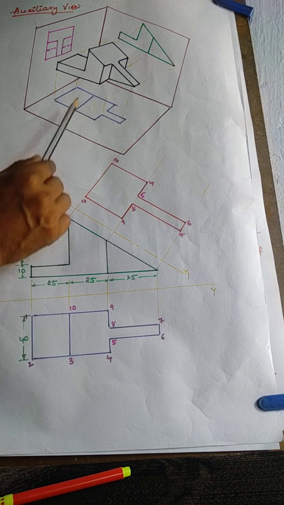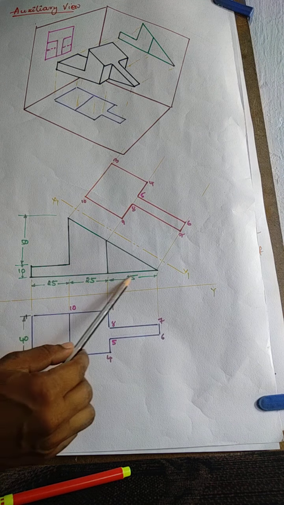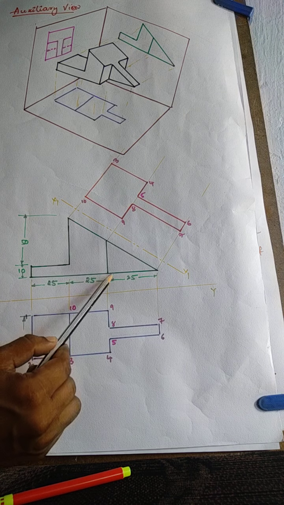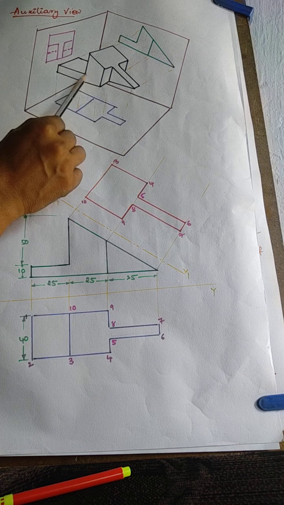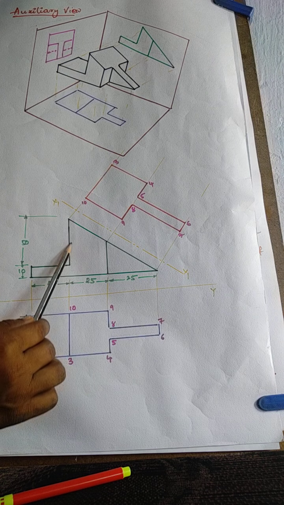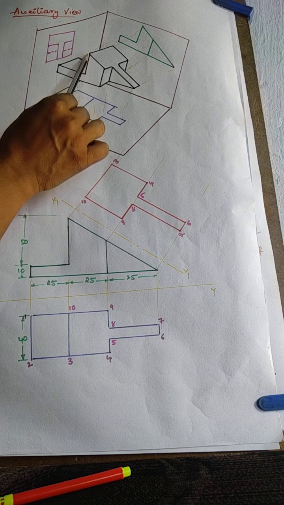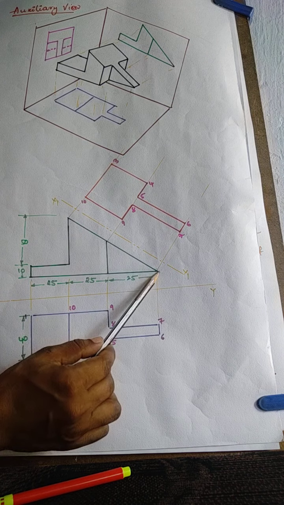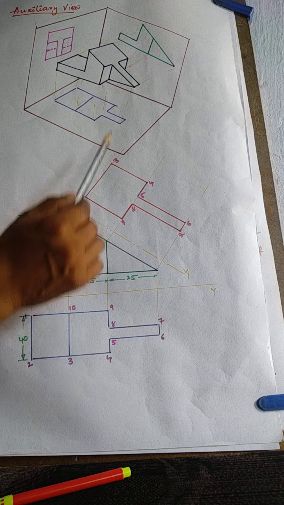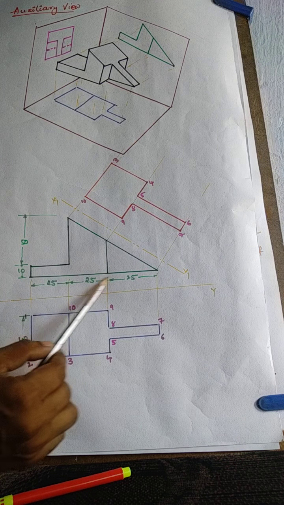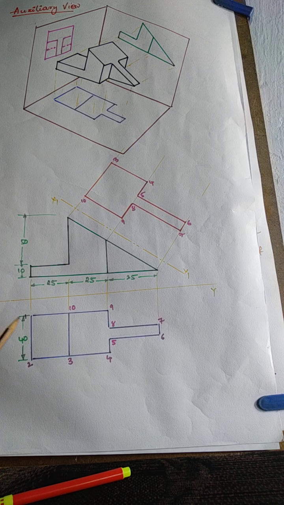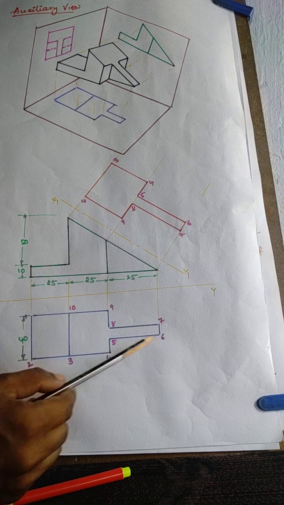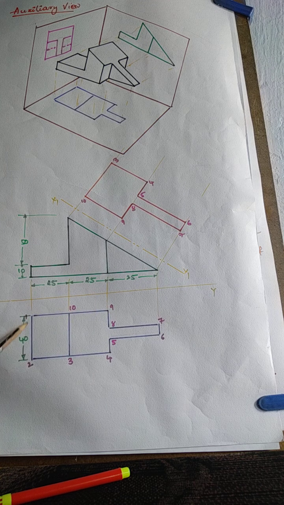The total length of this section is given as 75, that is 25 up to here, 25 and 25, and here the vertical height is 10, and from here to here 25 is given, and from here to here the total height is given as 50. From this point it is joined to the end point, and over here the edge line is drawn. So this is simply the front view of that given object. Next, coming to the top view. This top view is drawn exactly below this diagram. The top view can be represented as a straight line.